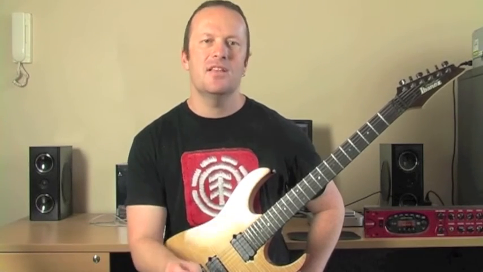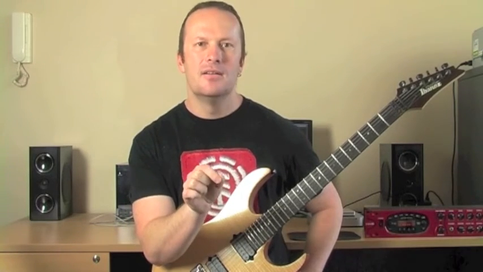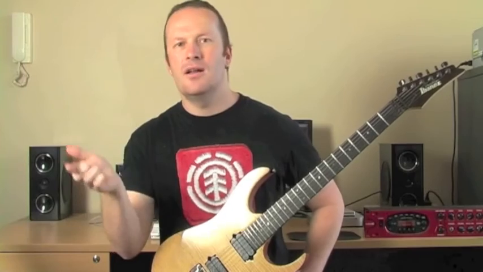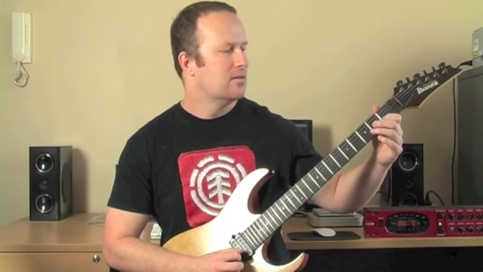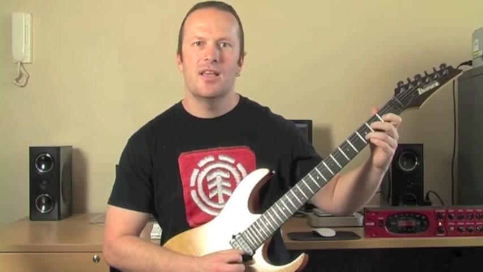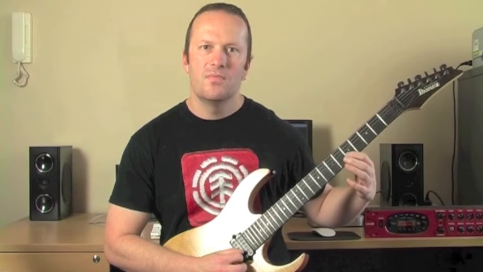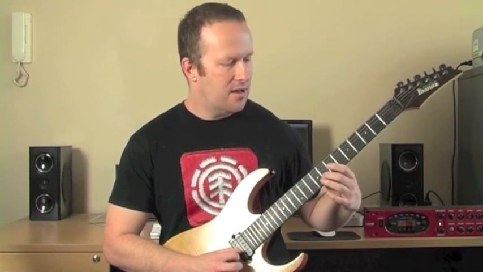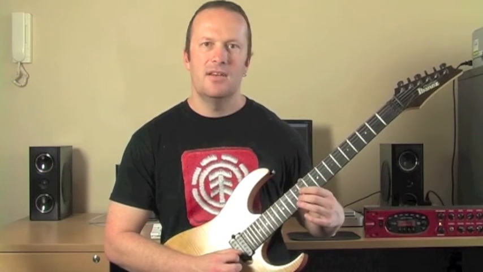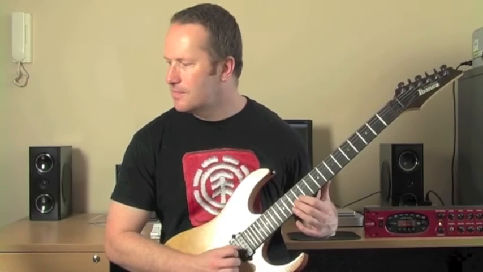Another important thing to realize is that the half steps of the major scale lie between the 3 and the 4, and the 7 and the 1 upper octave. So if we go back to the C major scale, this is the first note, second note, third note. Notice the half step between notes 3 and 4, then 5, 6, 7, and then the half step between the 7 and the 1.